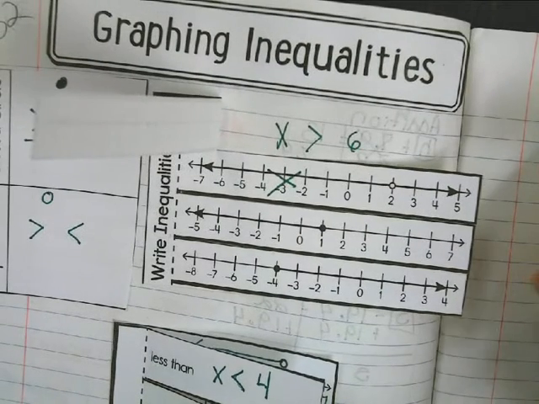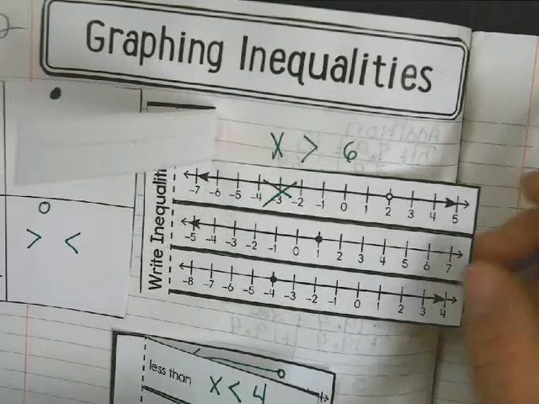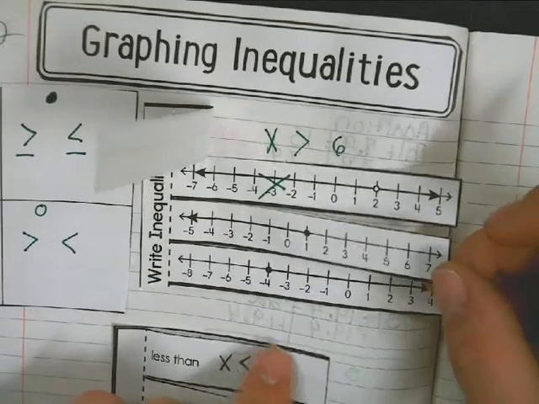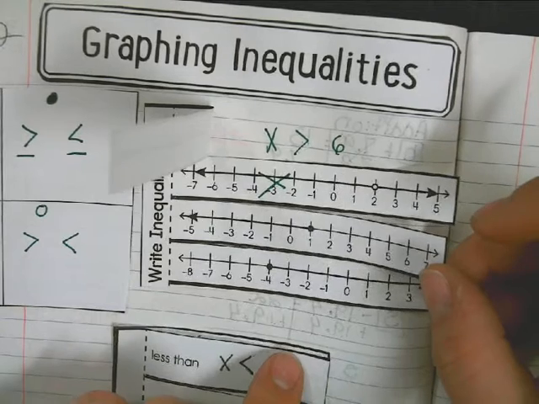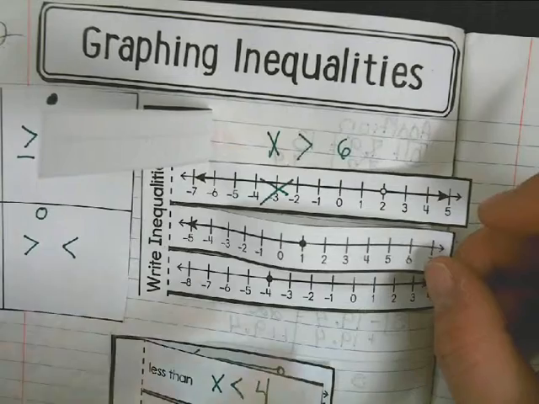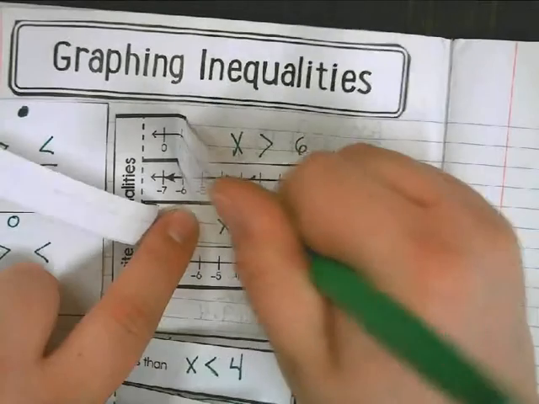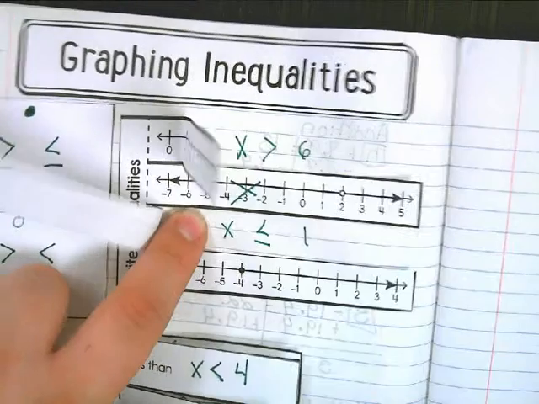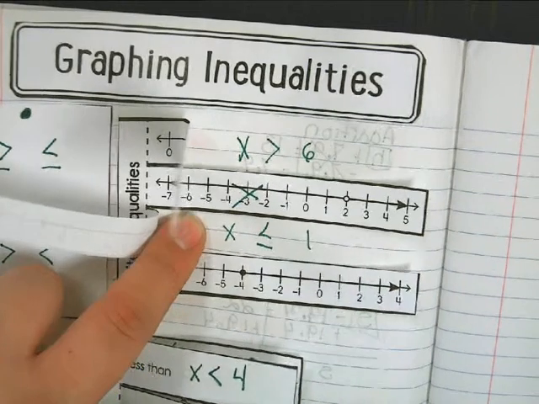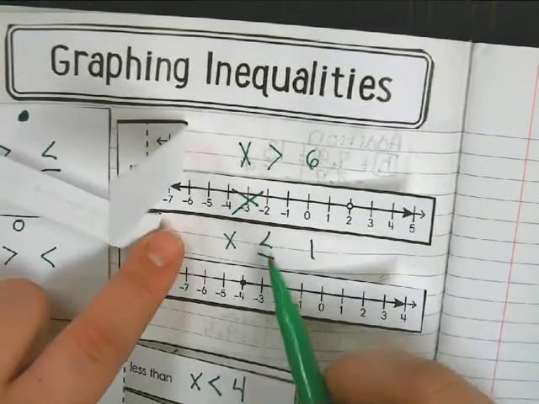Why can it be equal to? Less than or equal to. Why is it less than or equal to? Because it's a filled in circle. So my symbol has to have that line underneath it because it's a filled in circle.